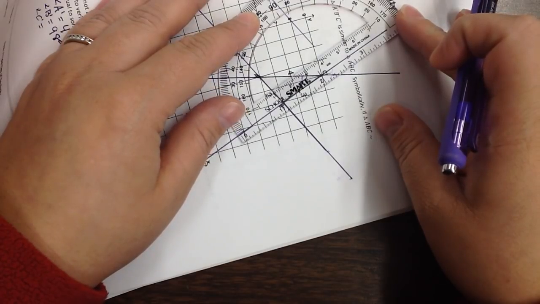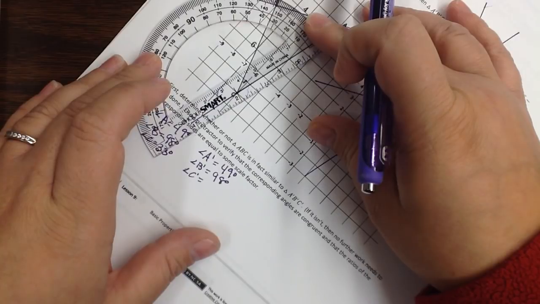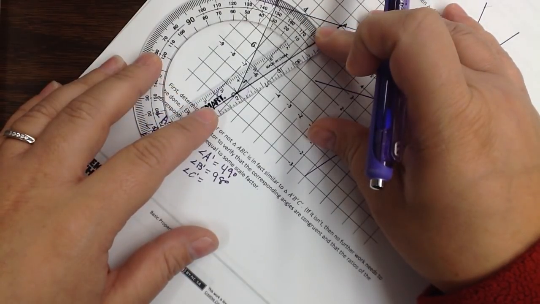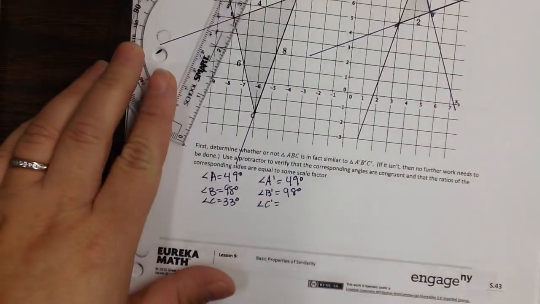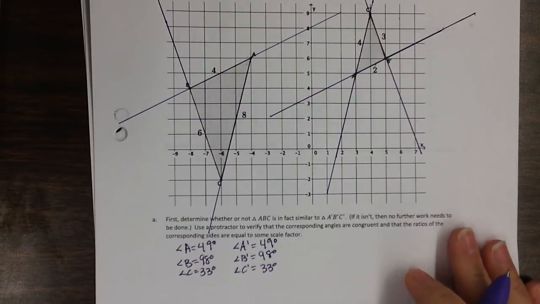Let's see, did I measure correctly a while ago? I did not. It was 33 degrees. Oh, I did write 33. So 33 degrees. This one was 33. I was double checking. Whew.